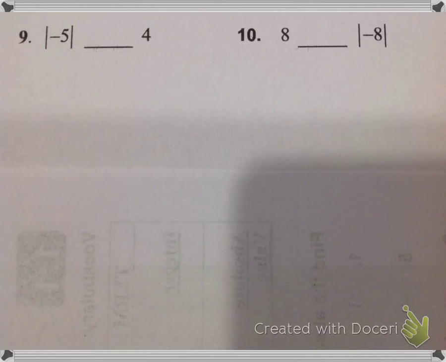Okay, now we're going to use those symbols to compare these integers. For number 9, we have the absolute value of -5 and 4. We want to fill in the symbol greater than, less than, or equal to. First, you need to find the absolute value of -5, and I like to just write these below, even though it's nice and simple. The absolute value of -5 is 5. How far away is -5 from 0? It's 5 away from 0, and so we're comparing 5 and 4. So we're going to plug in which symbol here. 5 is greater than, less than, or equal to 4.